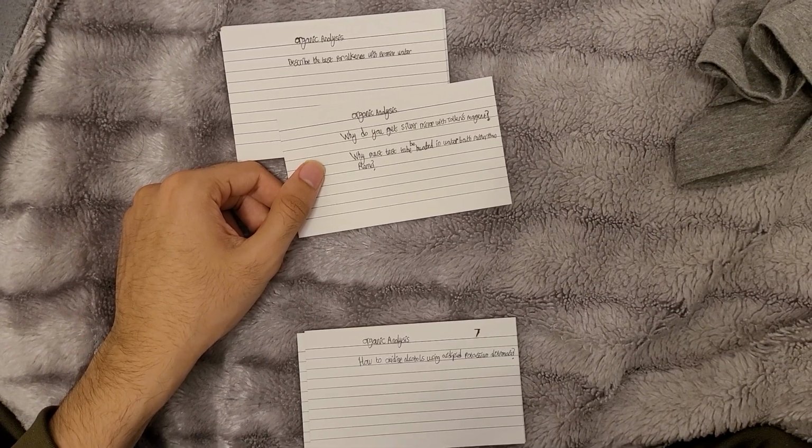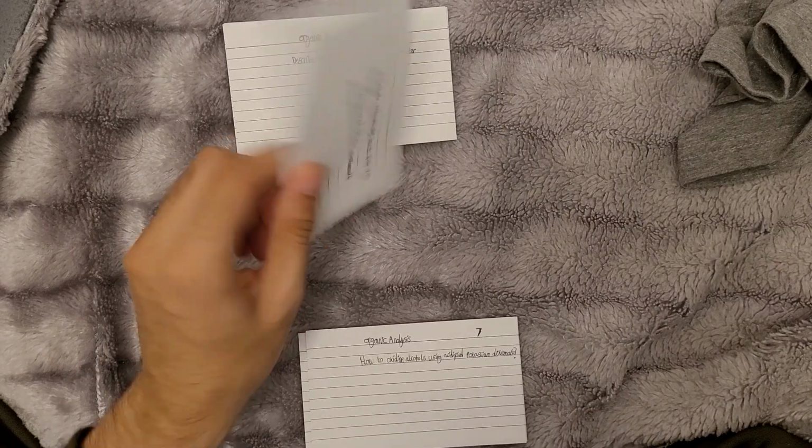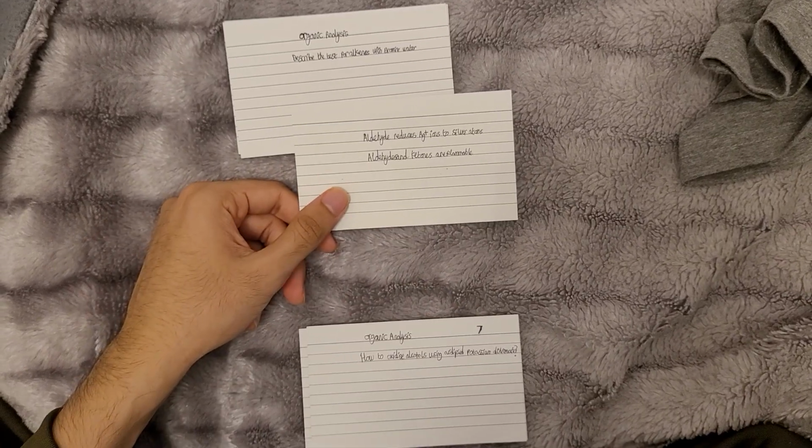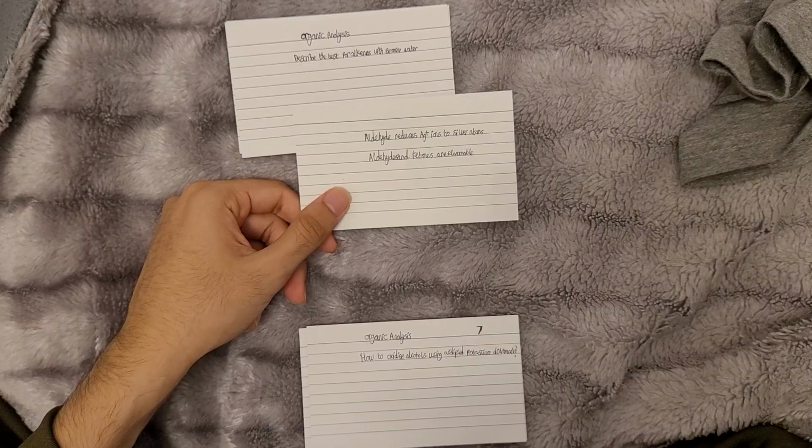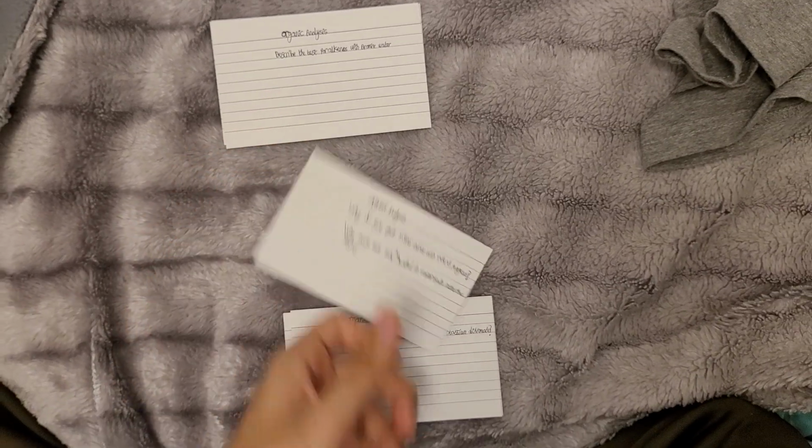And why must the test tube be heated in a water bath rather than a flame? Aldehydes and ketones are flammable.